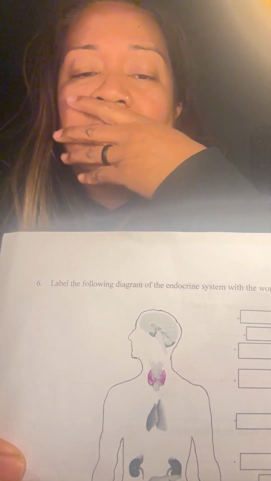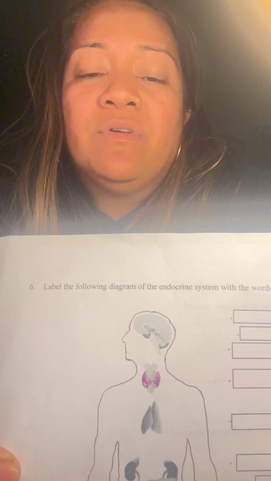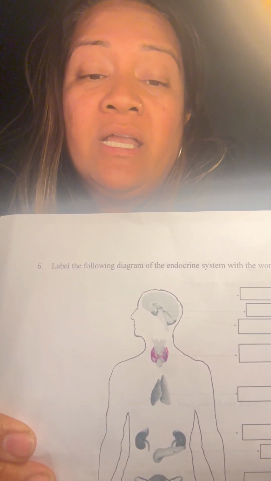Also, it contains follicular cells that produce thyroid hormones, T3 and T4. And they're responsible for regulating metabolism, controlling body temperature, and heart rate.